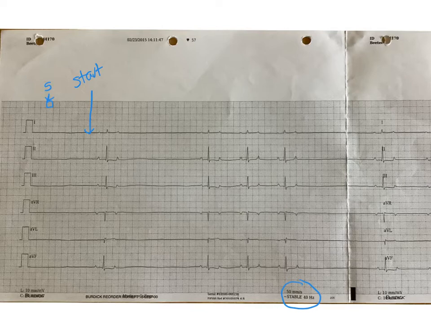The easiest way I've found to do this is realizing that each of these large squares is 5 millimeters, and I count by 5. So this is 5 millimeters, 10, 15, 20, 25, 30, 35, 40, 45, 50. Right here, this is 50 millimeters, and it's also 1 second of time.